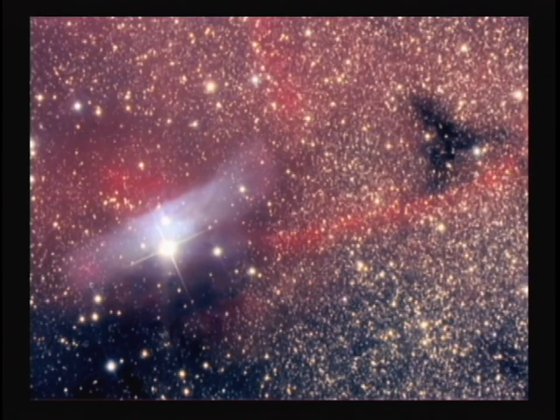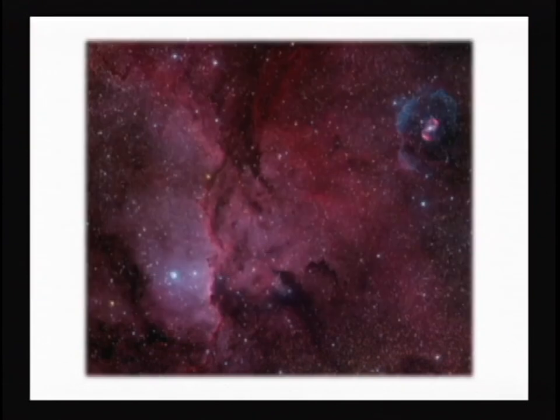Remember, all the stars that you're looking at are stars that are within our galaxy. So remember, guys, we've got lots of stars there. That nice blue hot star is providing the energy and the light for that reflection nebula behind it.